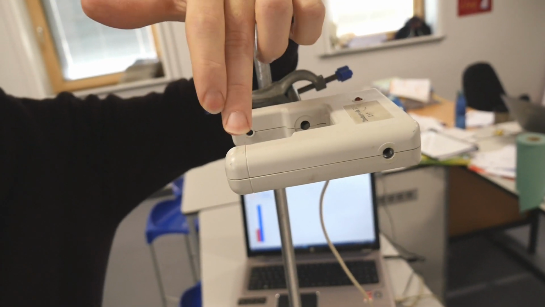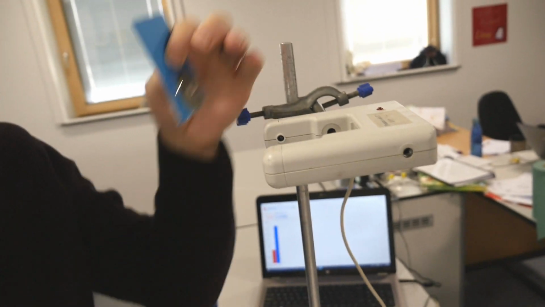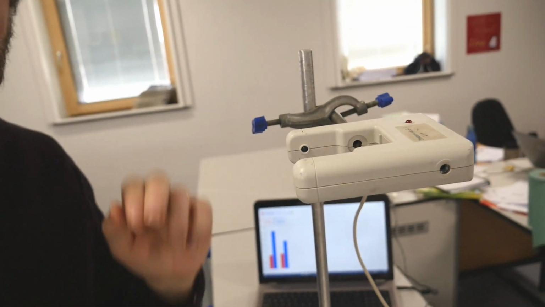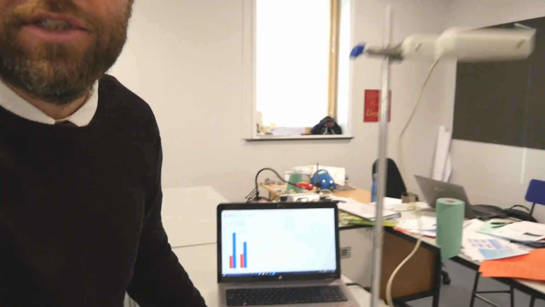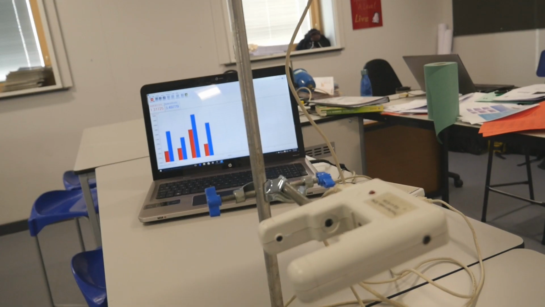The light gate is going to measure the time for which the beam is broken, so there's an LED on this side and a receiver on this side, and as the interrupt card falls through, it's going to break that beam for a certain amount of time, and therefore the computer is going to be able to work out the speed at A, then at B.